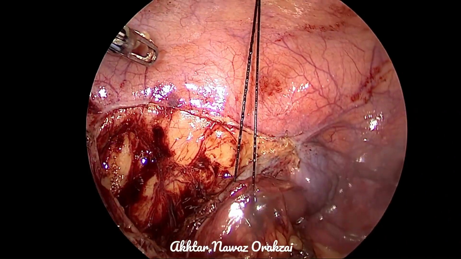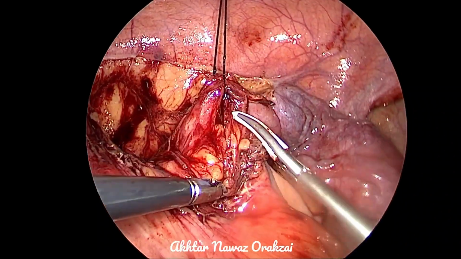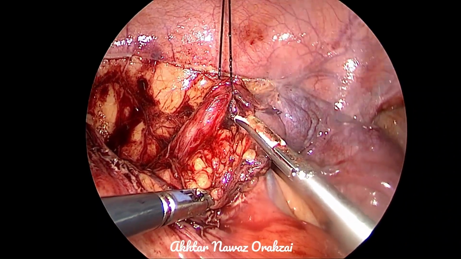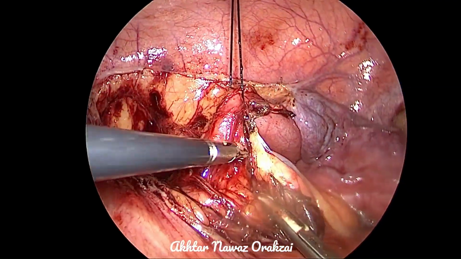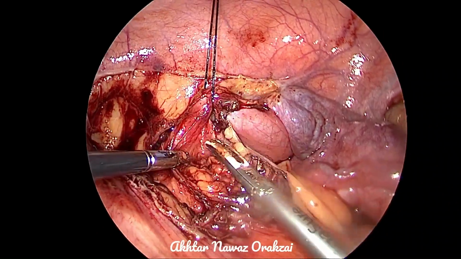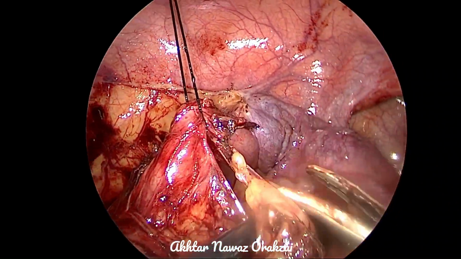So this serves me with a good retraction. So now the formal mobilization of the distal portion of the ureter has begun.